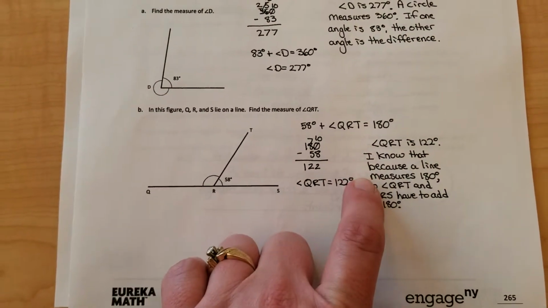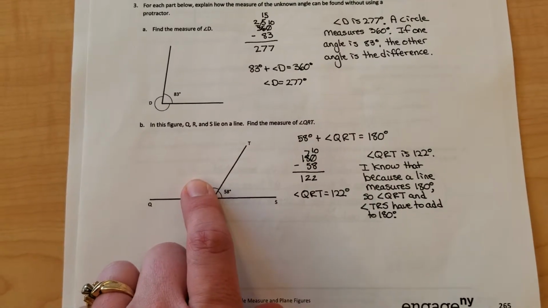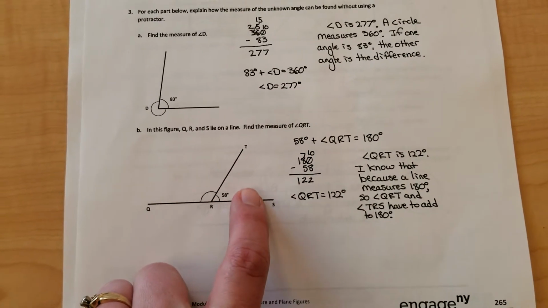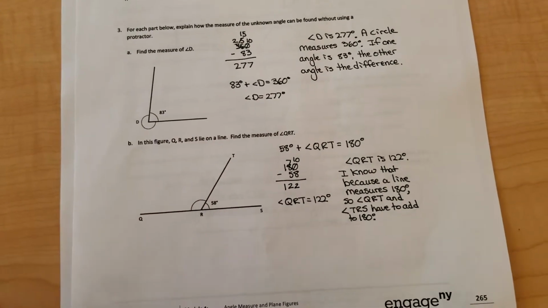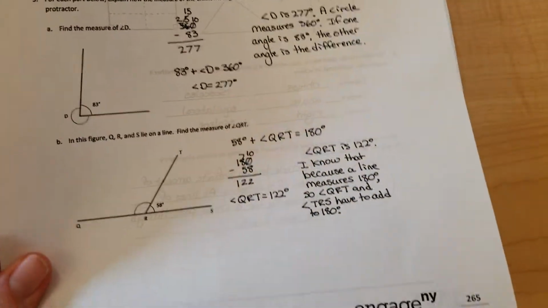How did you figure it out? That's what you're explaining. I know that this angle is 122 degrees because QRS is a line and the other angle is 58 degrees. 180 minus 58 equals 122. Okay, however you explained it.